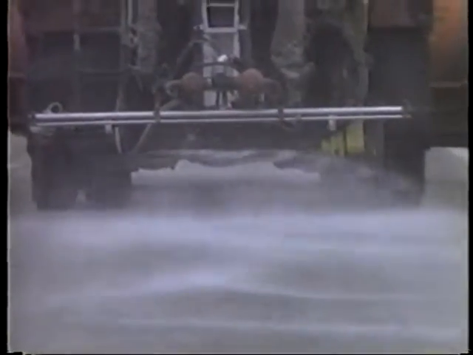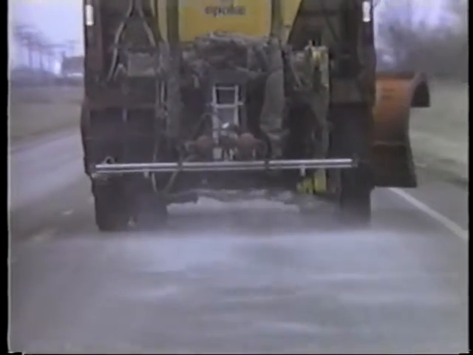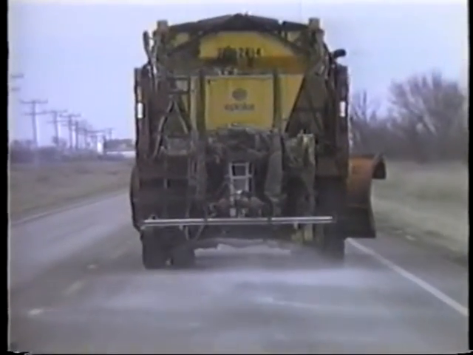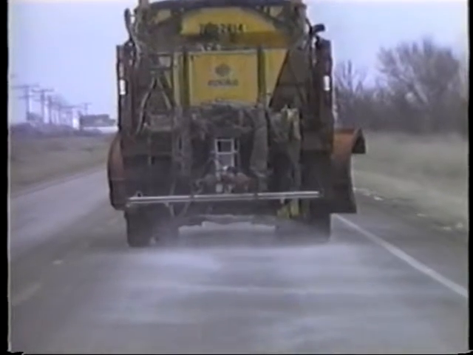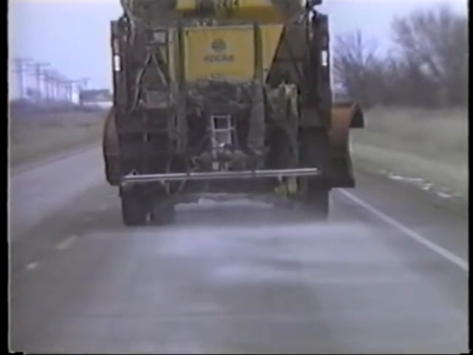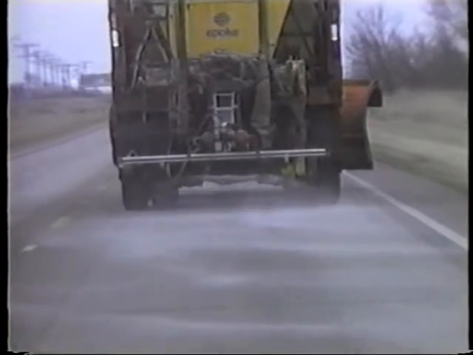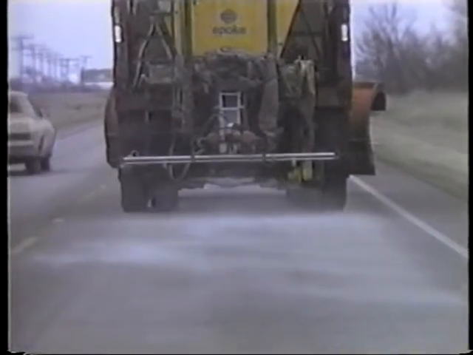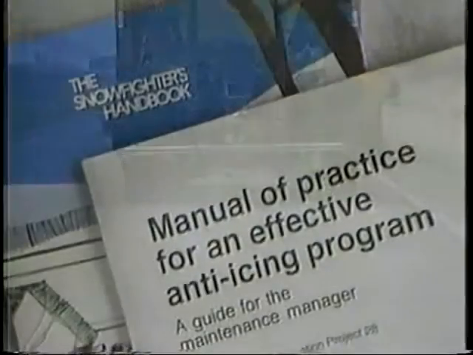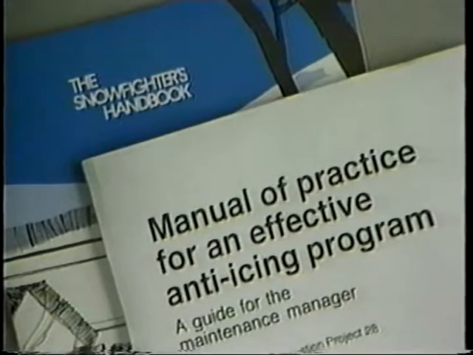Anti-icing is most effectively accomplished using uniform chemical application at rates as low as 100 pounds per lane mile. Truck and spreader vibration, wear, damage, and maintenance can all affect application rate. This makes periodic recalibration essential. Calibration procedures are described in the Manual of Practice and in the Salt Institute's Snow Fighter Handbook.